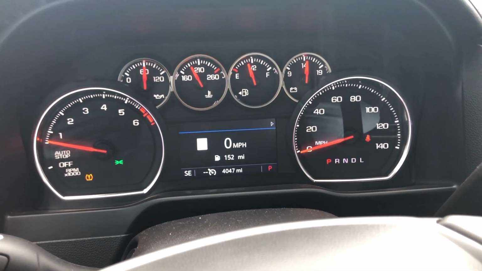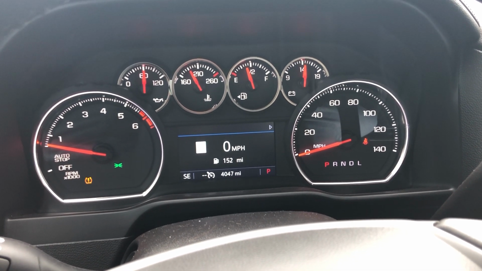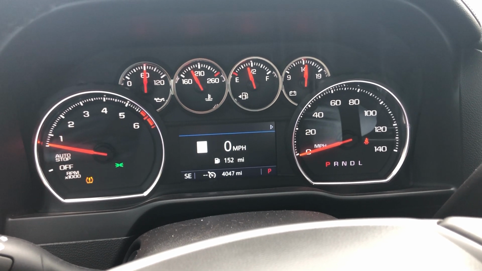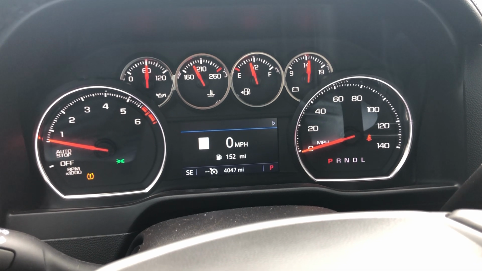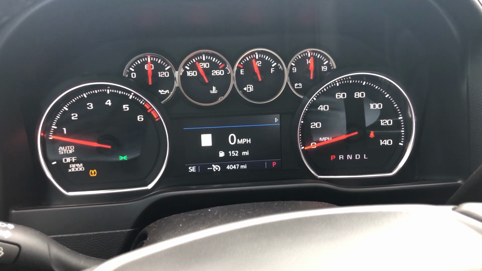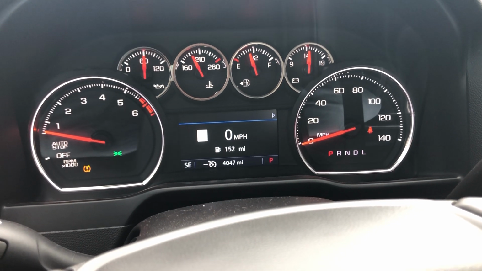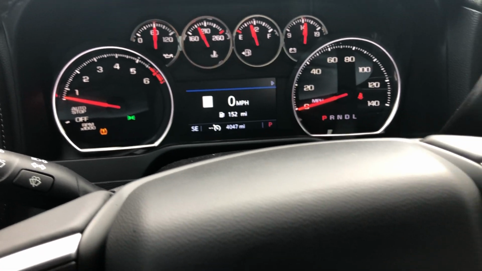I'm in a 2019 Chevrolet Silverado right now, but this same system is in the Tahoe, in the Traverse, and actually many of the different models. As far as the speed limit part goes, but most of all of this is on all of our vehicles. So I'm going to show you how it all works, how to navigate through it, and how it's helpful for you.